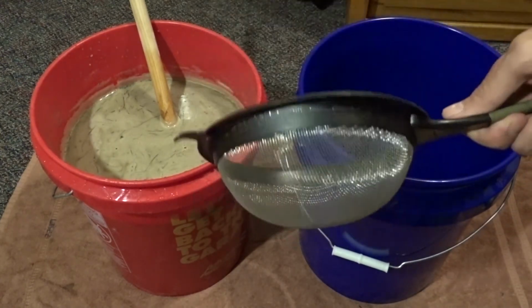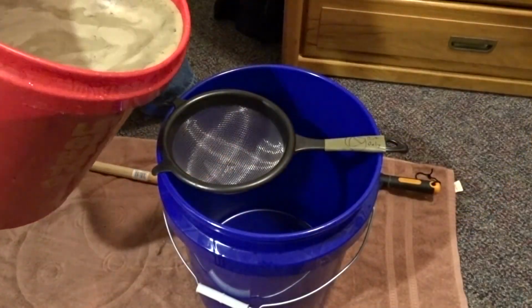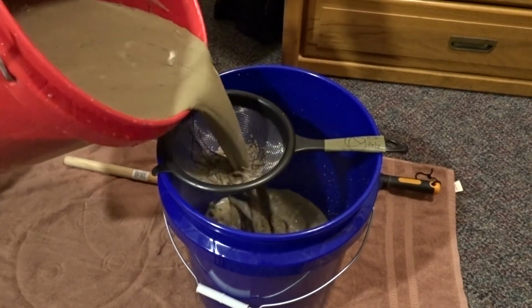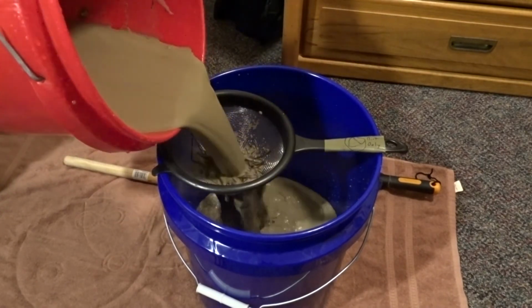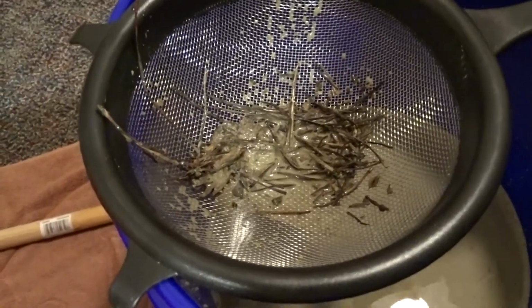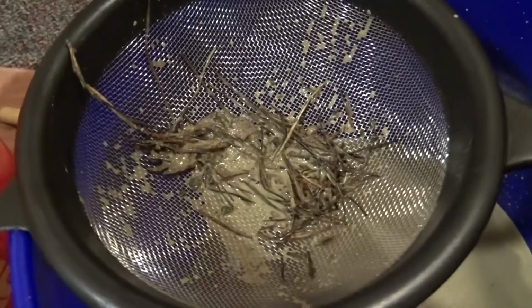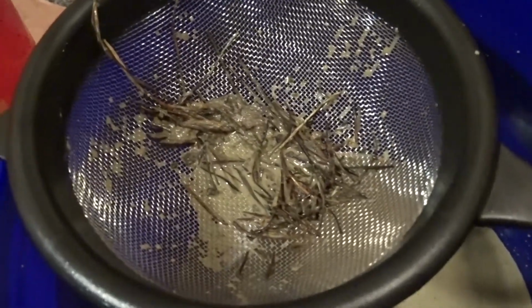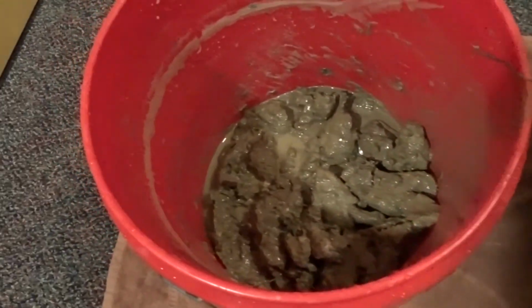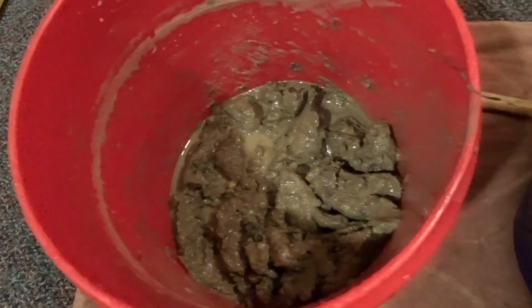The filter is just to get rid of all the organics. It may take several gallons of water and several passes in order to get all of it out.